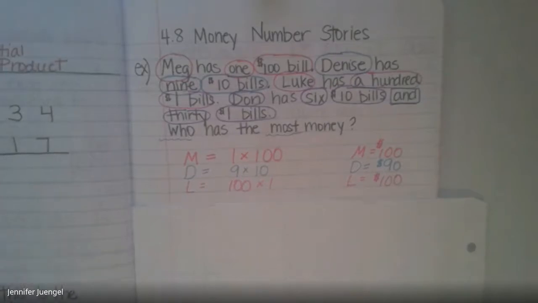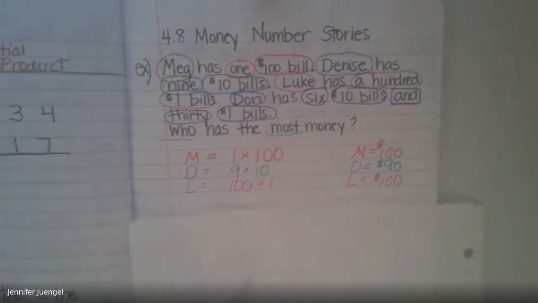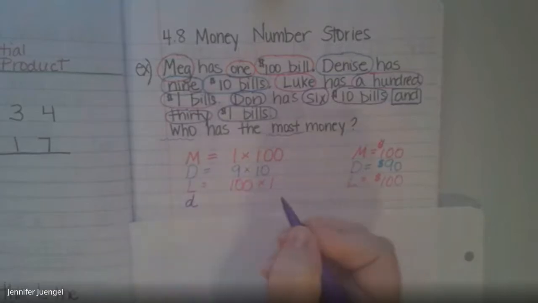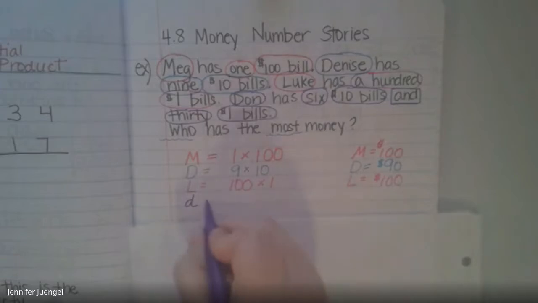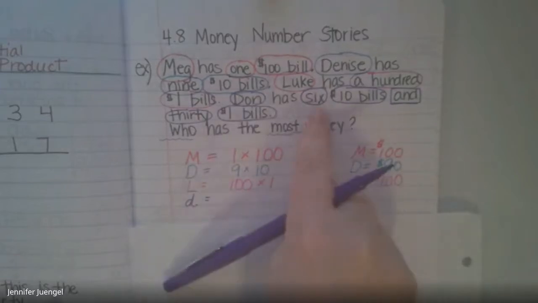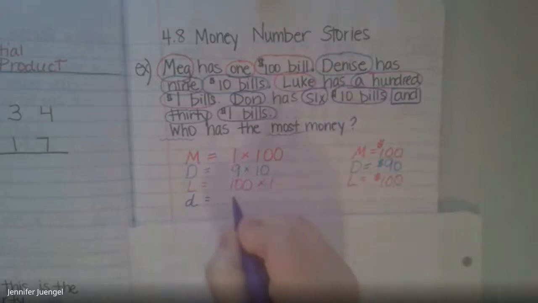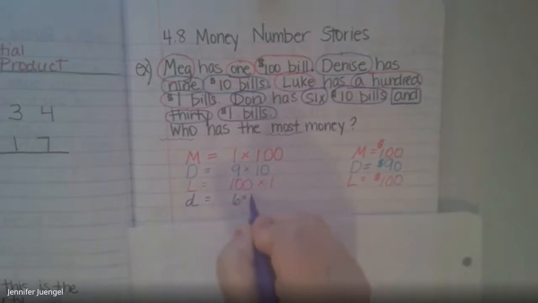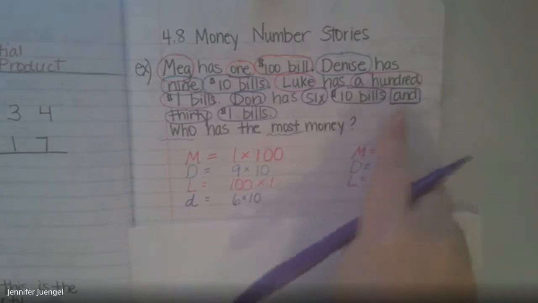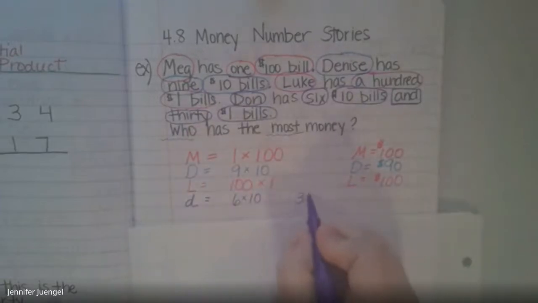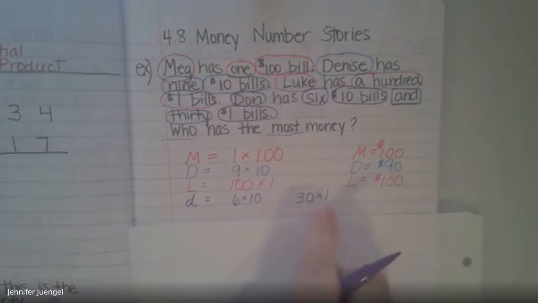Now Don, I'm going to actually make him a lowercase d because we already have a D for Denise. His is a little bit more complicated because he has more than one set of money. He has 6 $10 bills. 6 times 10. 6 bills. Each one is worth $10. And 30 $1 bills. 30 bills. Each one is worth $1.